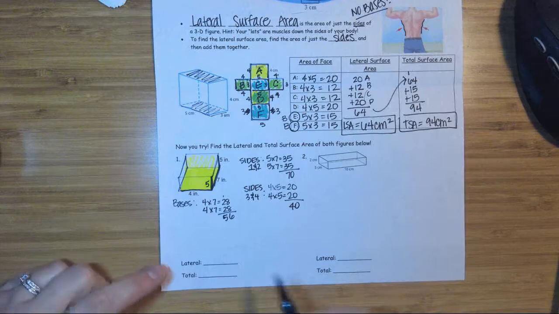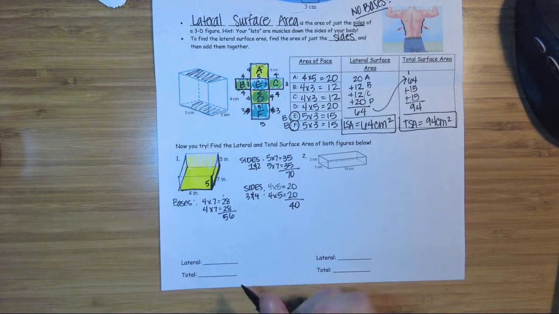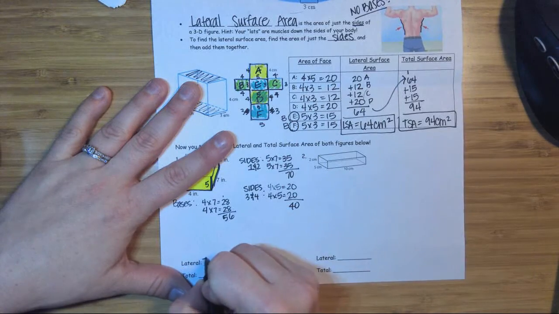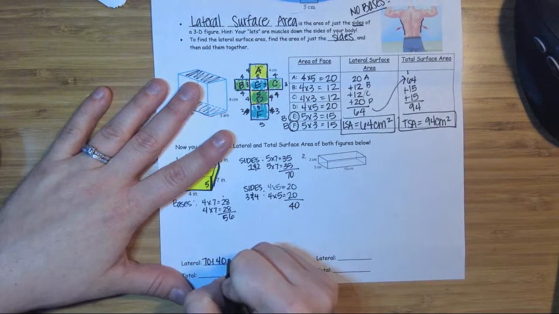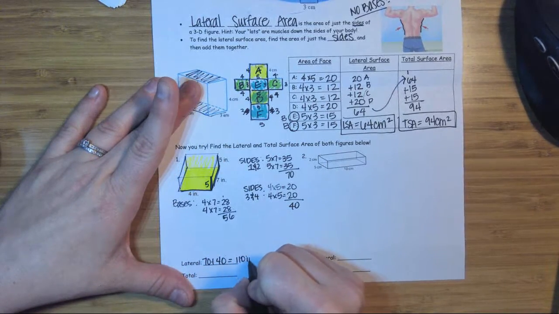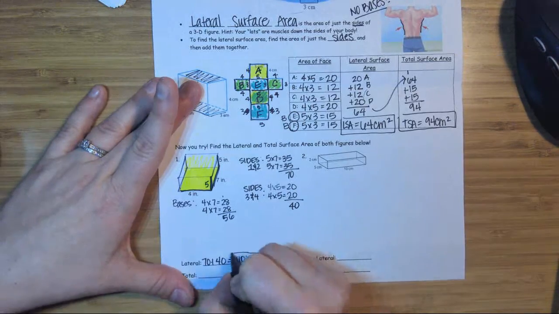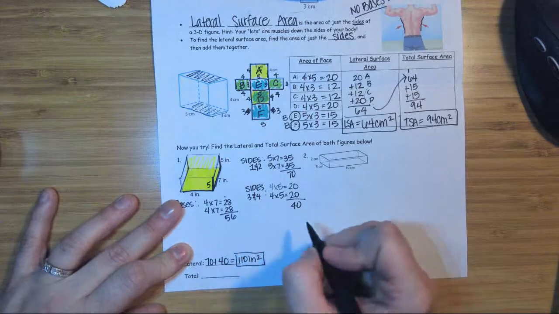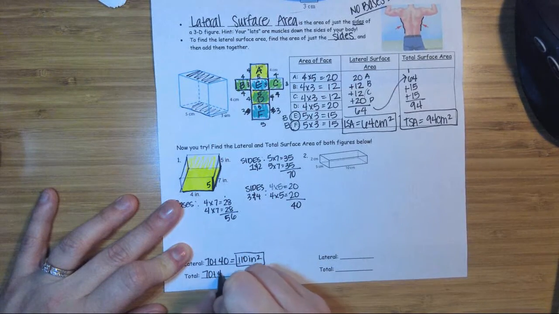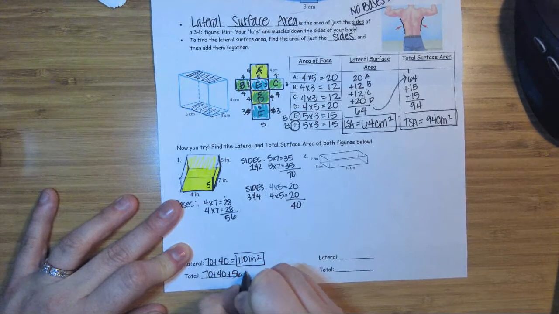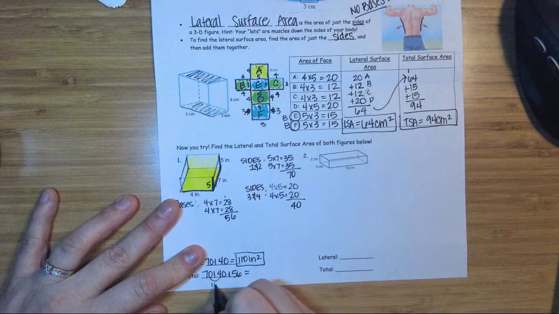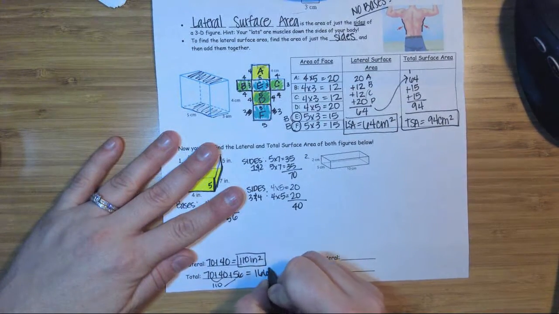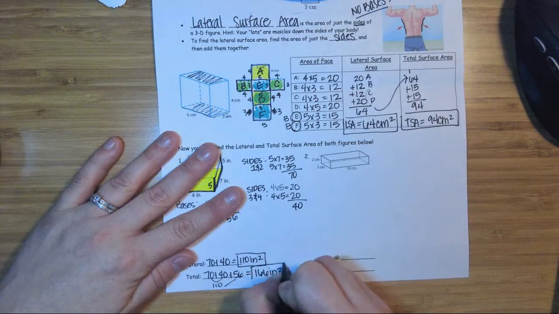So if I wanted the lateral surface area, that would be just the surface area of the sides. So I would add those together. 70 plus 40 is 110 inches squared. If I wanted the total surface area, I would add all three of these totals together. So 70 plus 40 plus 56. When I add that, that's 110, and 110 plus 56 is 166 inches squared.